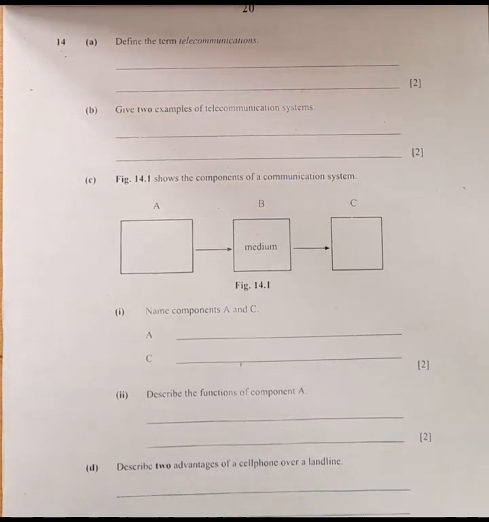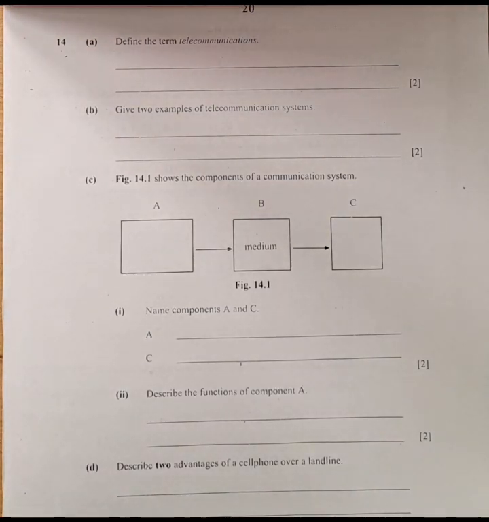Number 14a, define the term telecommunications. So telecommunication is the means of electronic transmission of information over distance. Information may be in the form of voice, telephone calls, data, text, images, or videos.